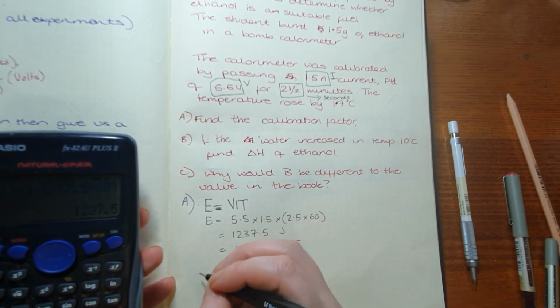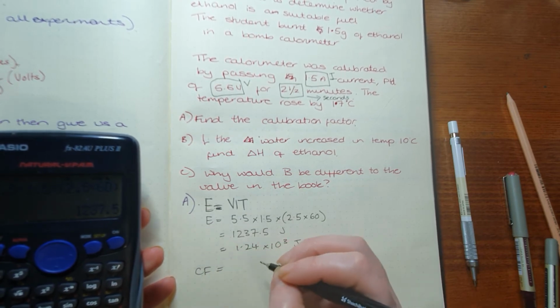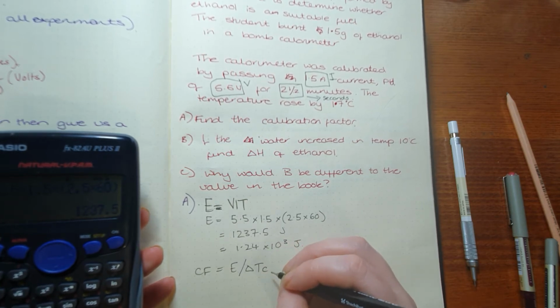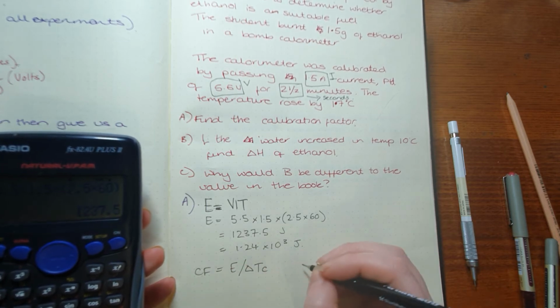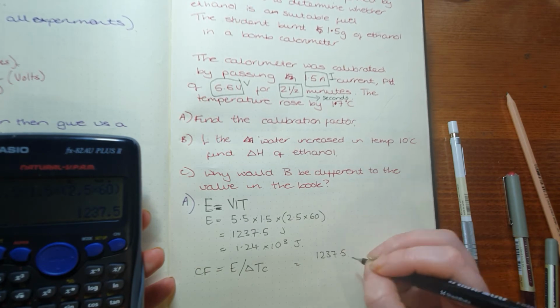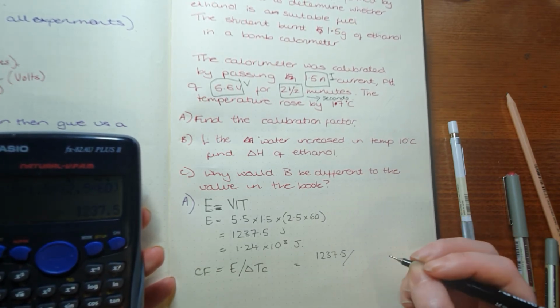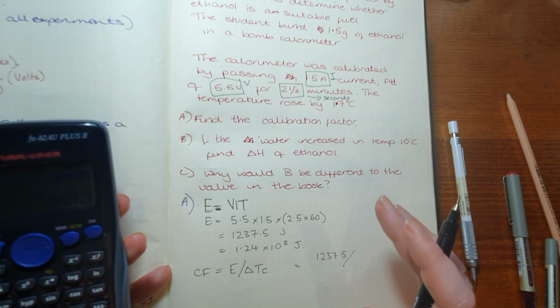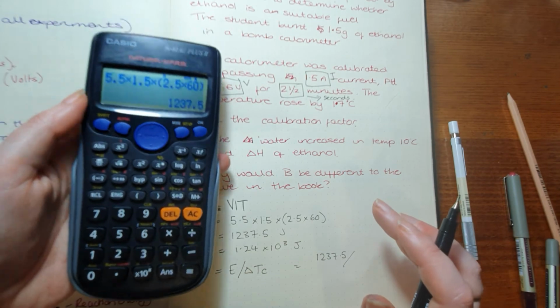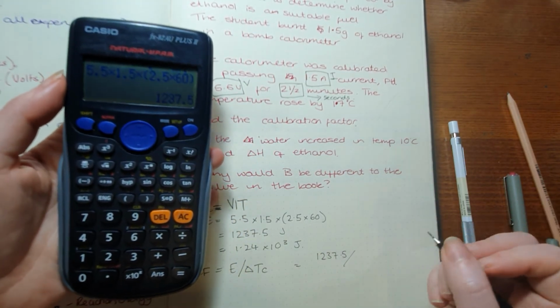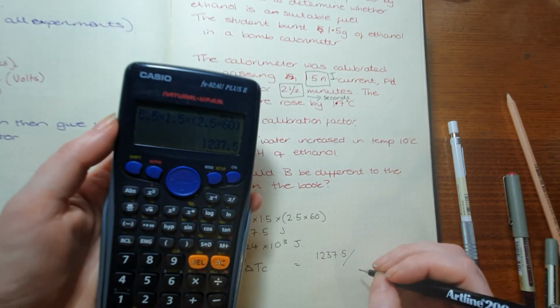So the next step is my calibration factor is equal to E over delta T. See, for my calibration, like the time in my calibration. That is equal to 123.75, or answer in your calculator. Make sure you know how to store a few answers in case you have to go back and use it again. Or make sure you're writing things down because you can always circle things when you get to the end.